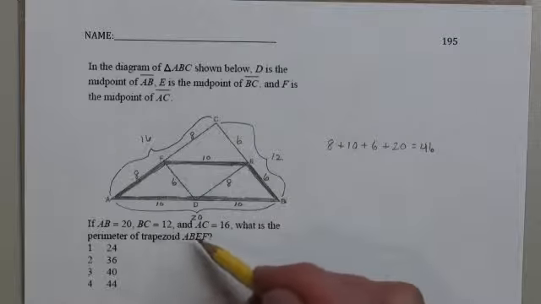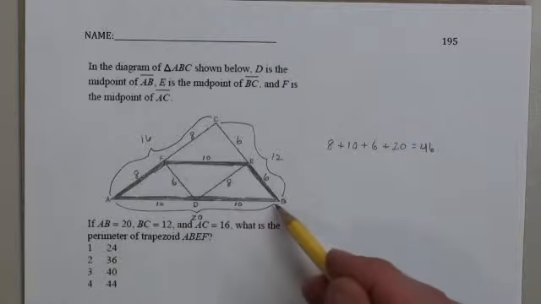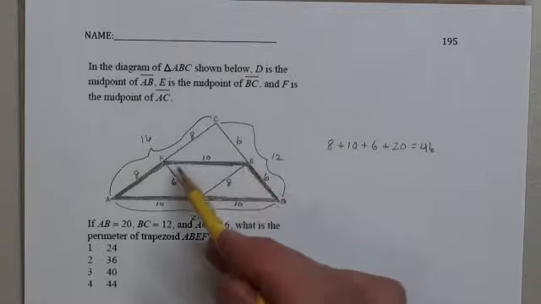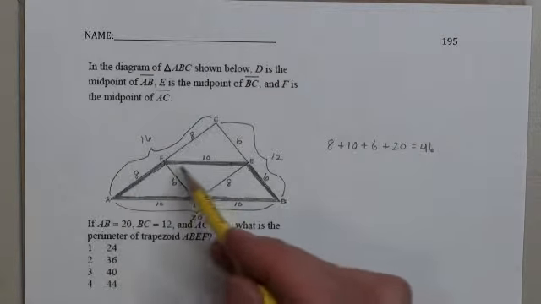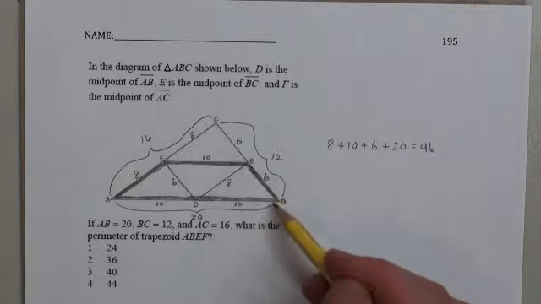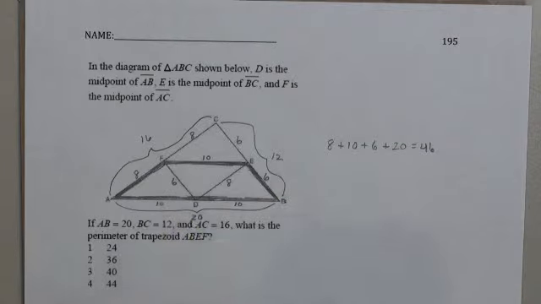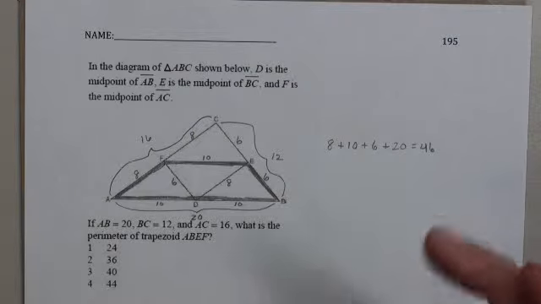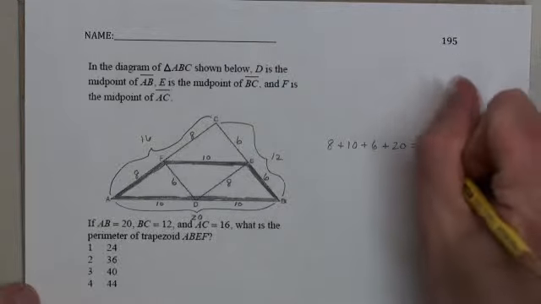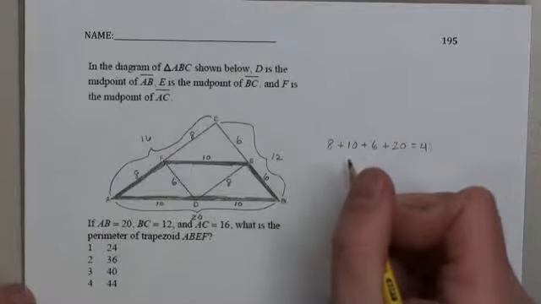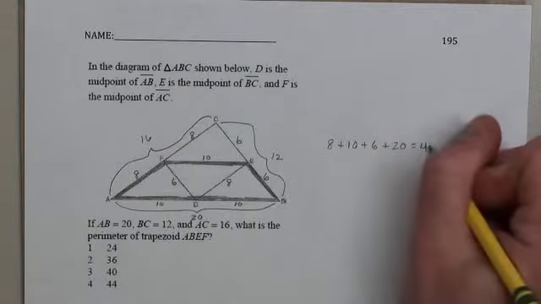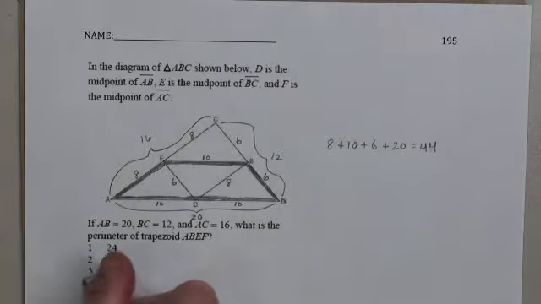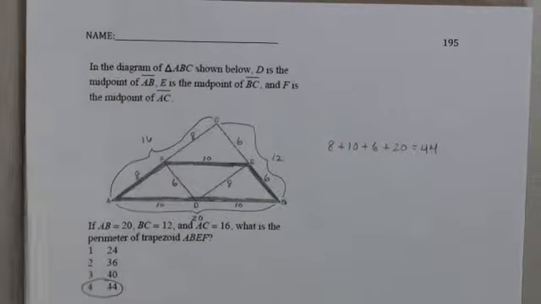So what is the perimeter of trapezoid ABEF? That would be 8 plus 10 plus 6 plus 20. Oh, that's 44. I don't know where I got 46 from. 8 and 10 is 18, plus 6 is 24, plus 20 is 44. Okay?